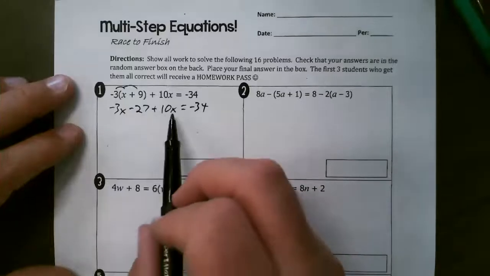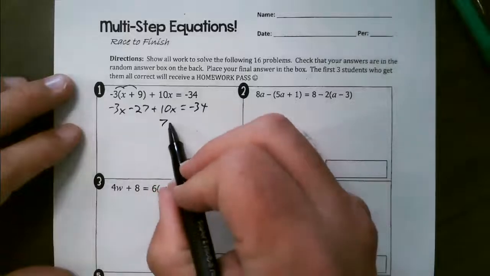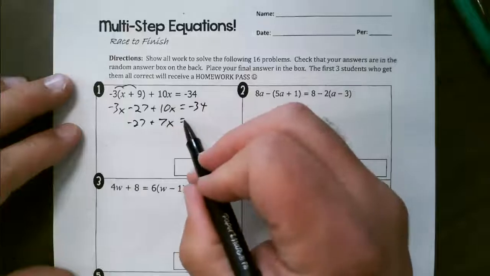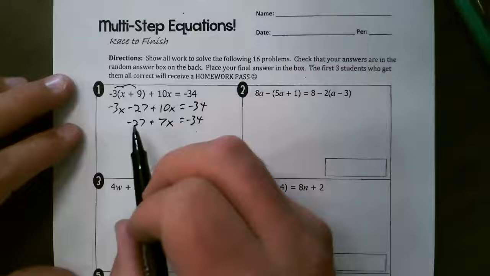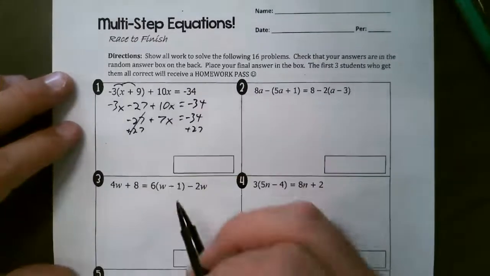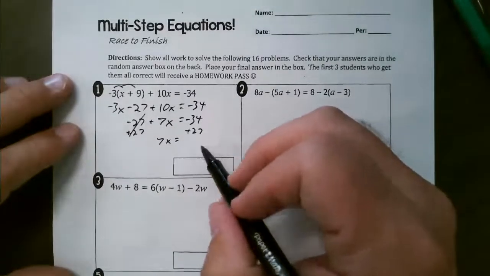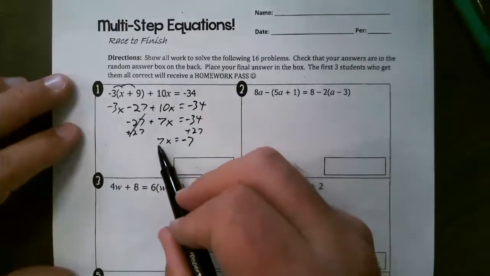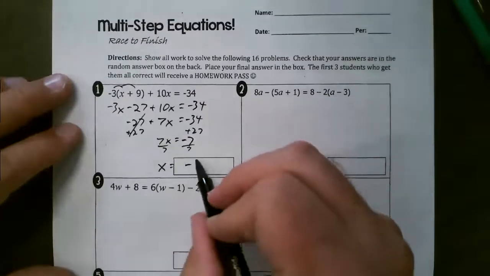Next, we can combine like terms on the left side. So I have -3x and a positive 10x. If I combine those, I get positive 7x. We still have the -27 and we still have the -34. Next, we can get the 27 over to the other side. It's currently -27. So we need to add 27 to both sides to get rid of it. We now have 7x equals, if we add these together, that's a difference of -7. So now, to get x by itself, divide by 7, and our answer is going to be x equals -1.